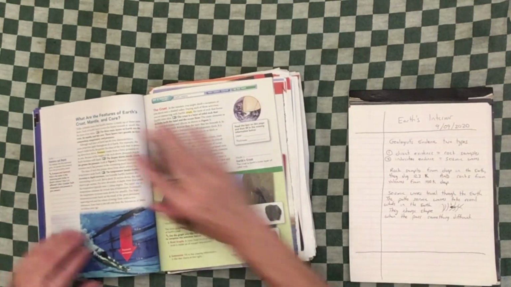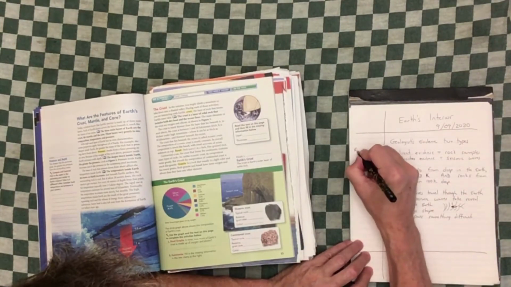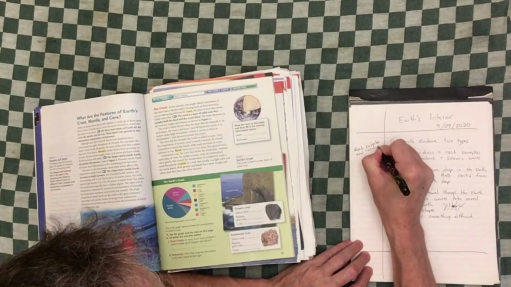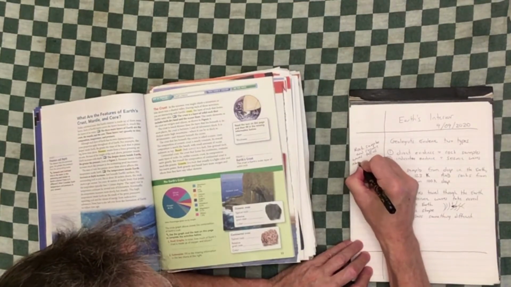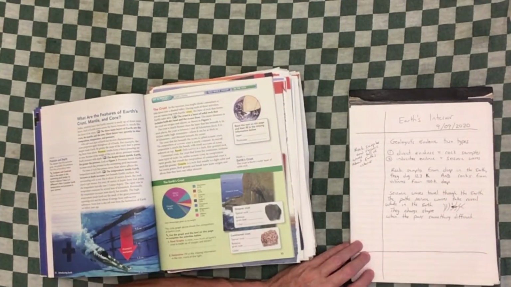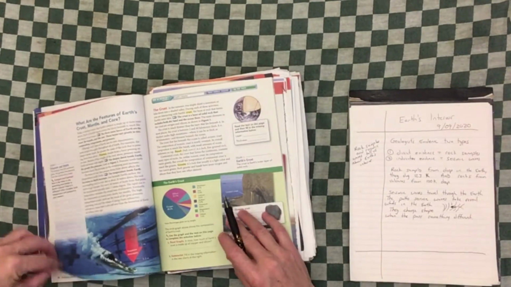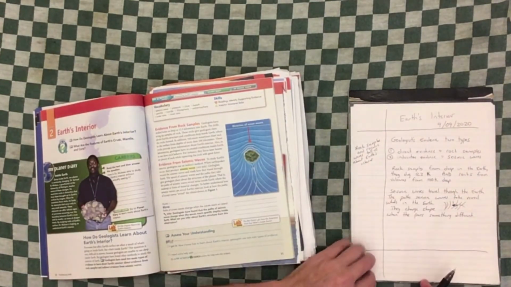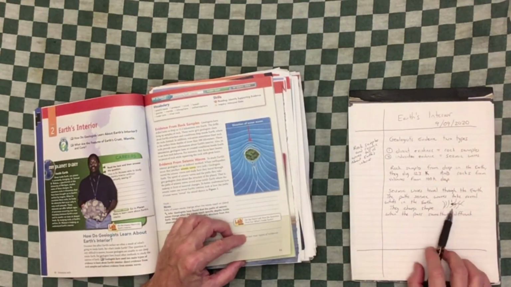Okay, before I go and do that, I'm going to summarize this. So, rock samples and seismic waves tell us about the Earth's interior. So I've summarized this. I've rewritten all of this page into this much notes, and then I've summarized it here. Okay, so I've got some spaces in my notes. I've drawn a picture that can help me.